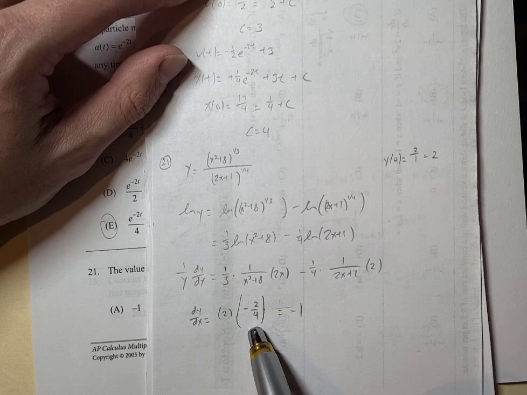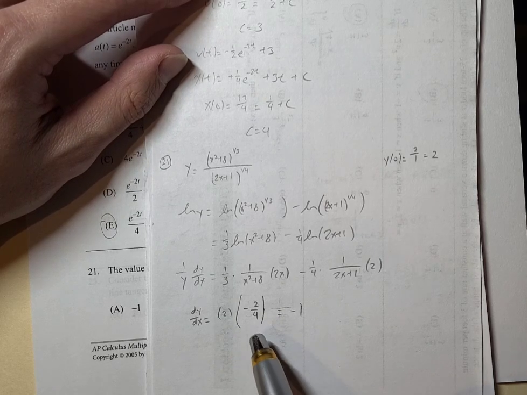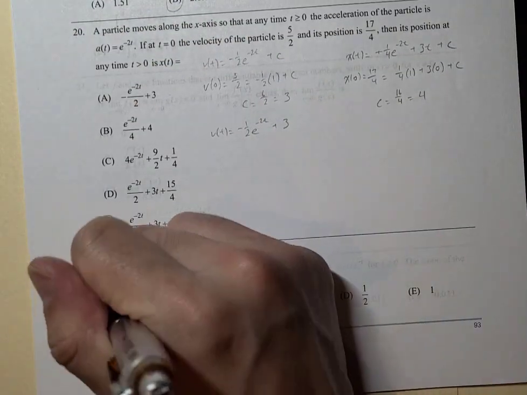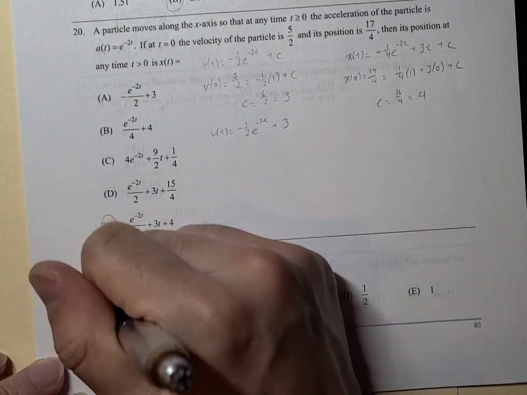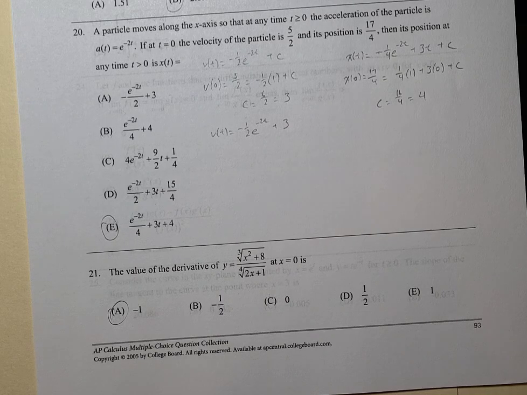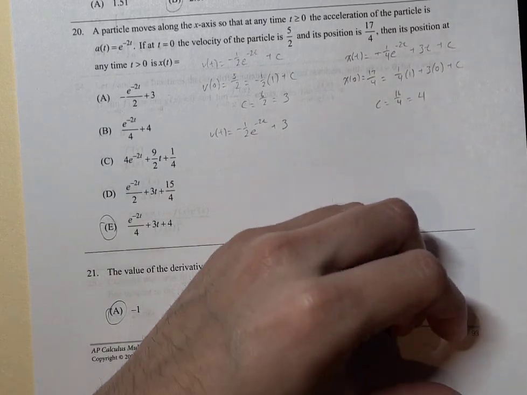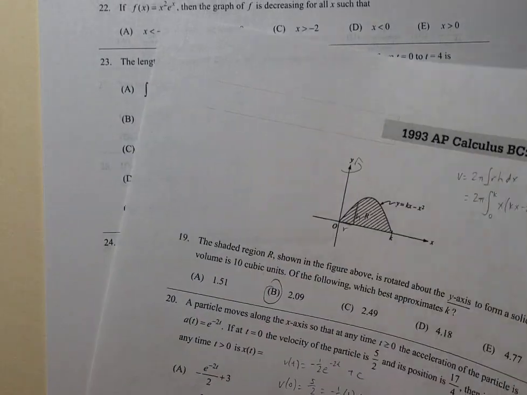So that's minus 2/4. And we simplify, that's just minus 4 over 4, which is negative 1. And that's our answer. So we solved this in a much simpler way than doing quotient rule on these two, which again will get very messy. All right, let's move on.